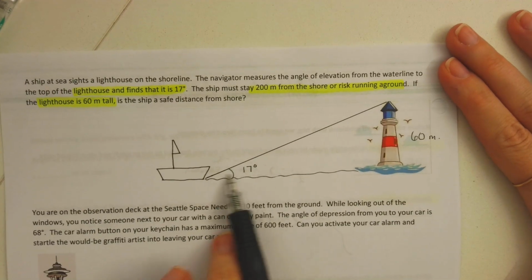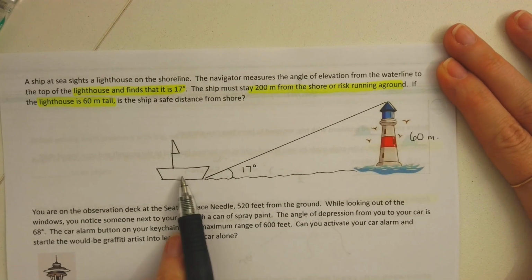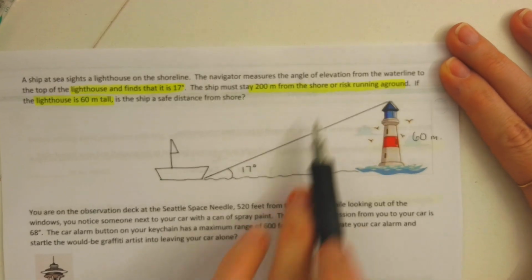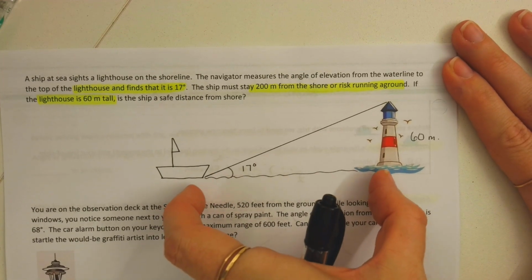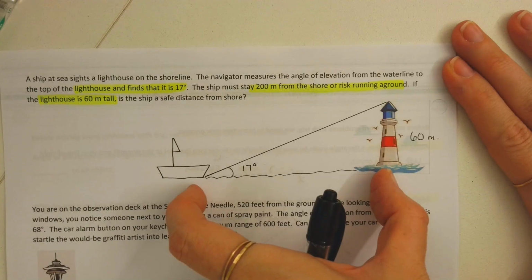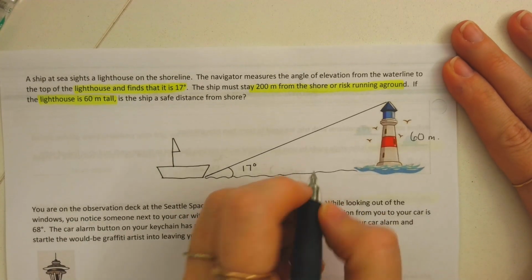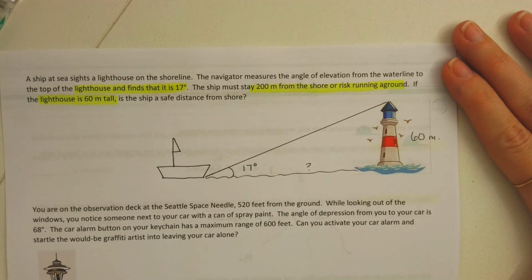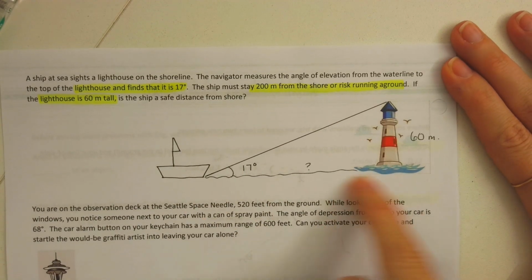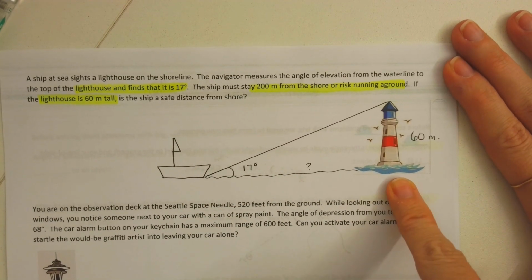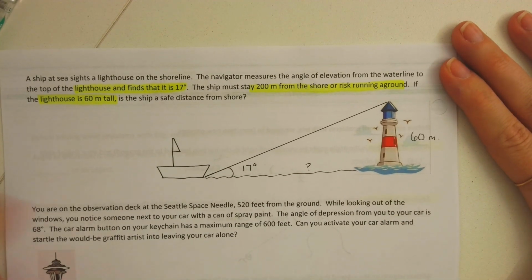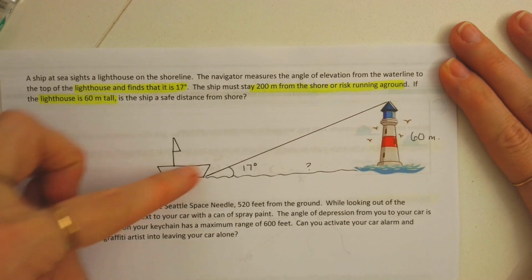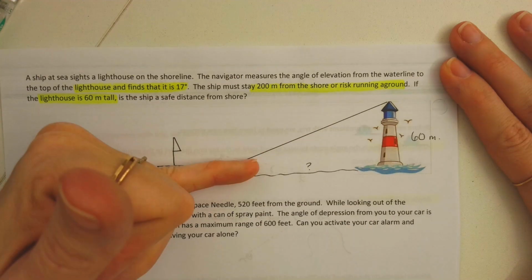Now, I don't want to write in a 200 right here, even though it says the ship must stay 200 from the shore. What I'm trying to figure out is, basically, is this greater or less than 200? Is it above 200? Is it less than 200? So I'm trying to solve for this side to figure out how close that ship is from the lighthouse to see if it's going to run aground or not. Now, again, we have kind of created ourselves a little right triangle.